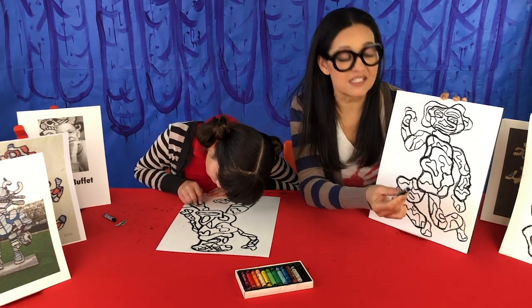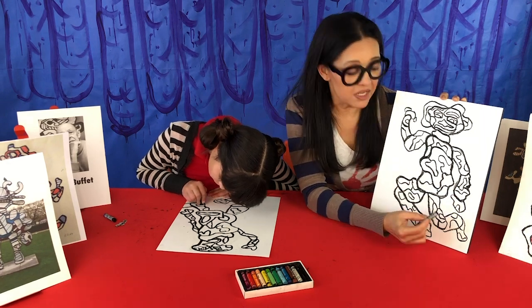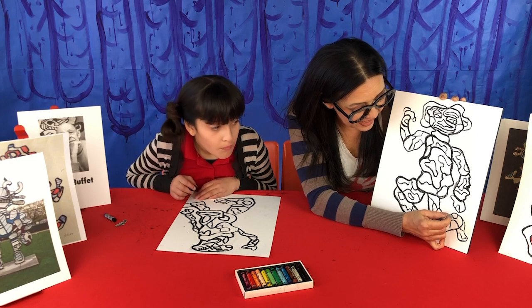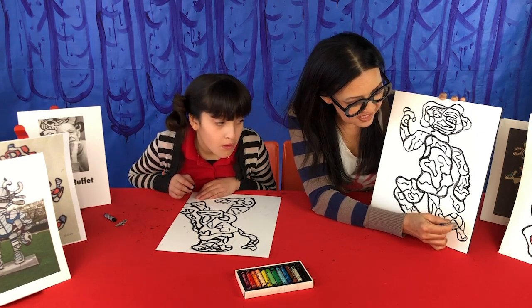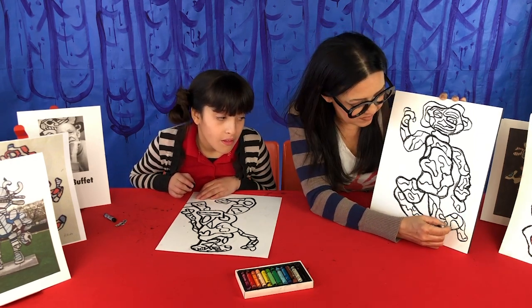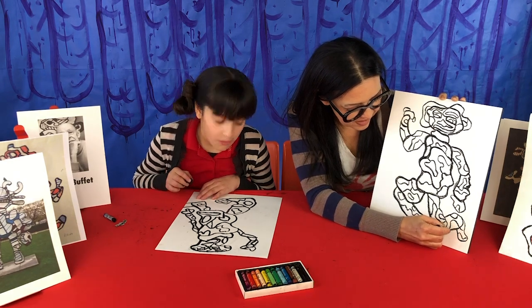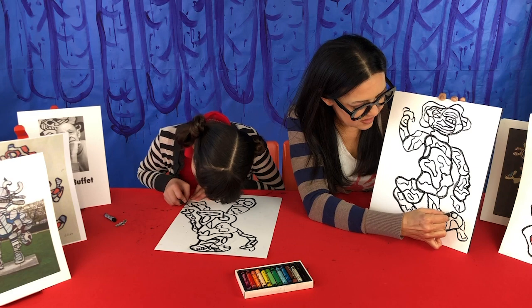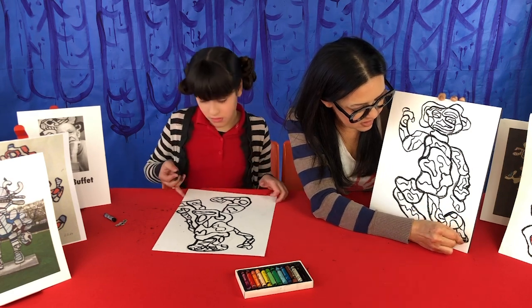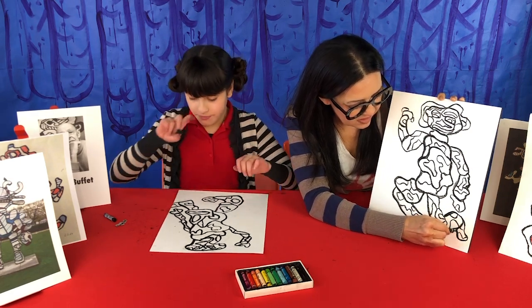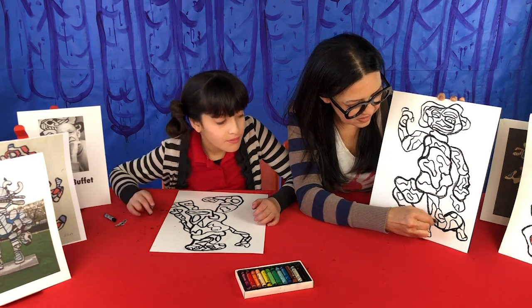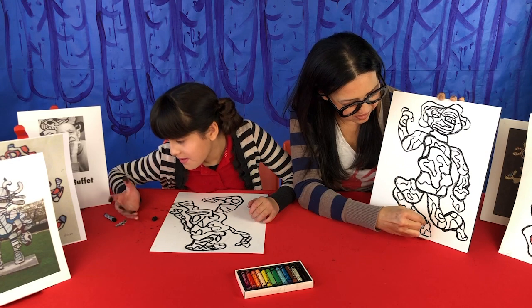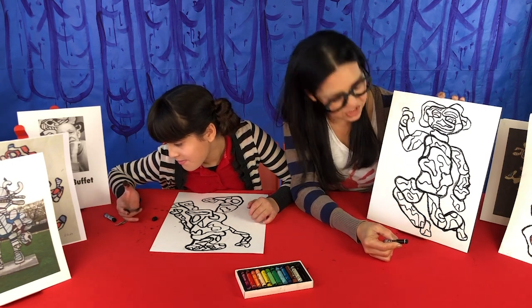Okay, another thing I want to see you do is whenever you make a mark, make sure when it ends, it's not out in the middle of a space. You end the mark at another black line, because that's like closing up your shape. And that's going to make it look kind of neat. Or neater. Okay, let's see. I think I've got mine bold enough. Okay, so we've got all our shapes.